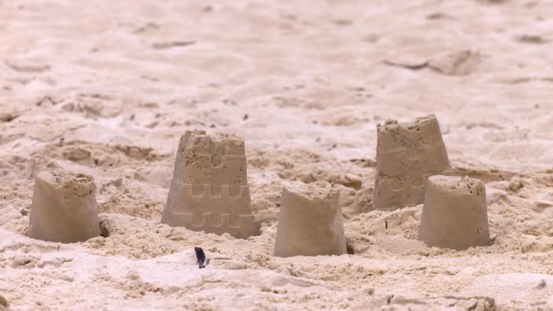It might seem weird studying sandcastles, but it actually helps scientists understand fields like civil engineering, physics, and even soil mechanics. Okay, so now we've got the science sorted, it's time to find the perfect design.